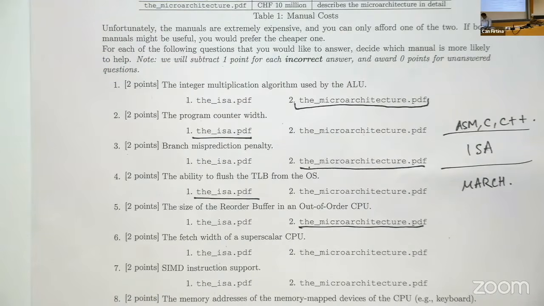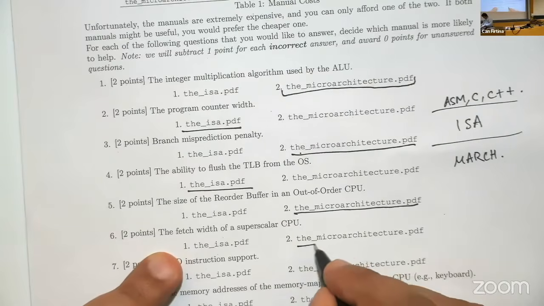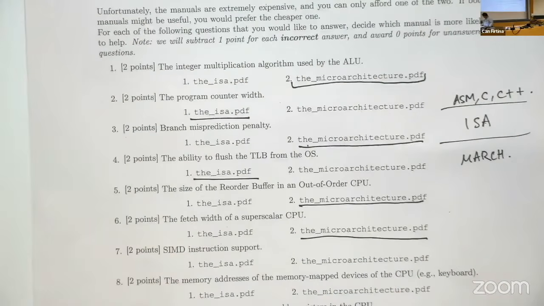So the fetch width of a superscalar CPU. In a superscalar CPU, you can handle multiple instructions in a single cycle in the pipeline. So the fetch width is again something which the ISA does not provide because it's not something that the programmer can have any control on. So this is specific to the microarchitecture, and it's in that manual.